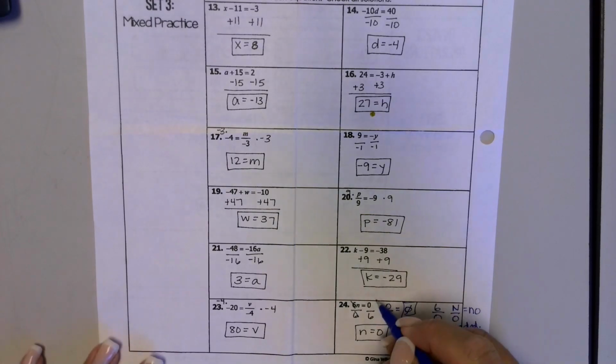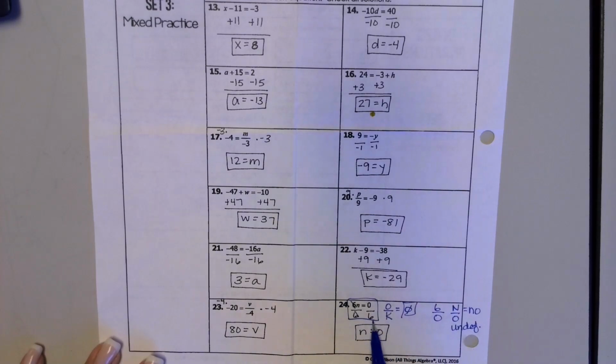So if you got to this point and you said 0 over 6, 0 over 6 is not the answer. The answer is 0, just like this. So you have to remember okay and no. You're going to hear me say that a lot this year. 0 over a number is okay. So the answer is a number, and that number is 0. Okay? All right.